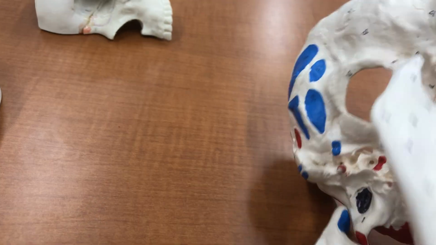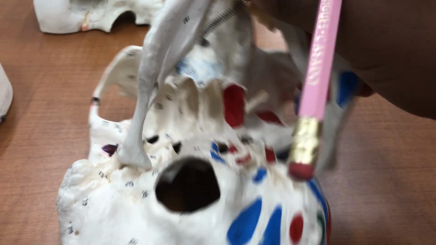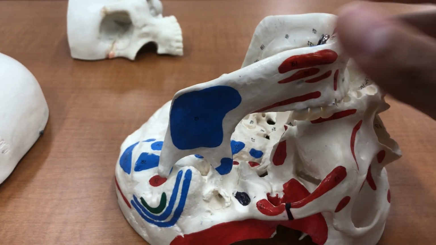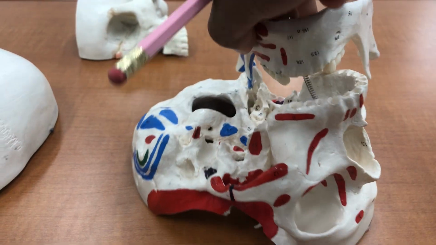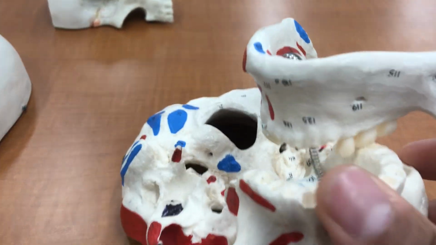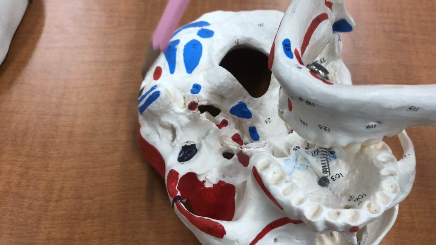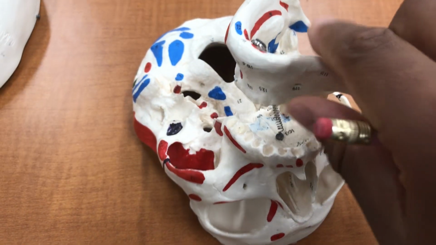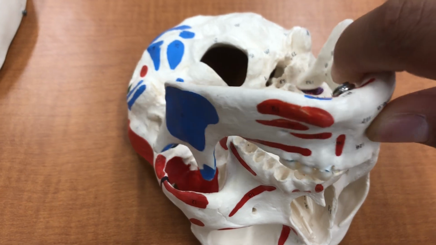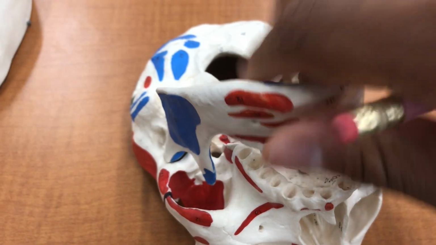Now, if we turn this around, I'm just going to go ahead and separate this mandible from the skull. And if you can see here, this shaded black part where the mandible fits is called the mandibular fossa.